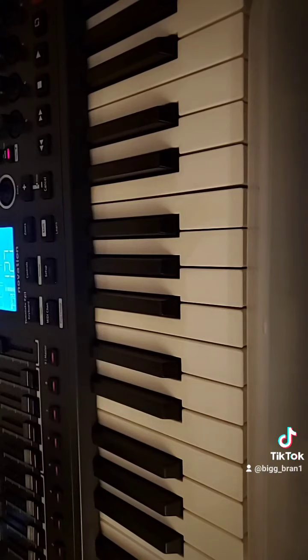Then from B to C sharp or D flat would be a whole step ascending, and from B down to A would be a whole step descending.